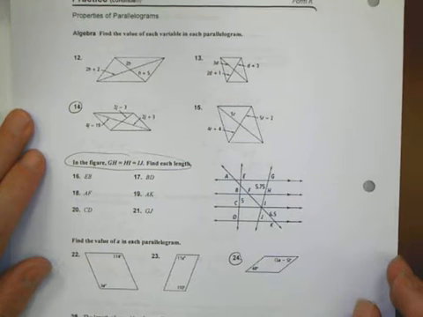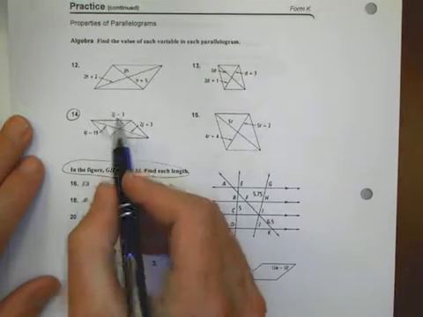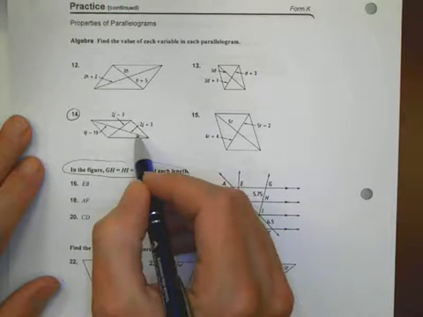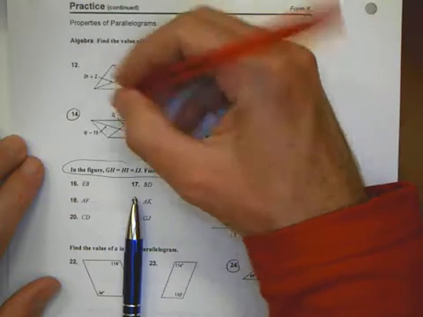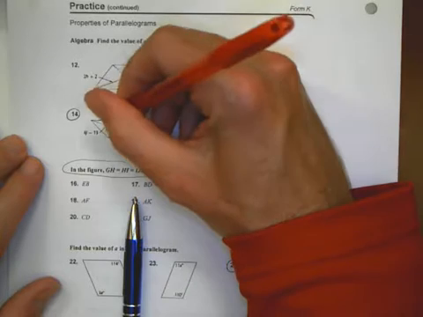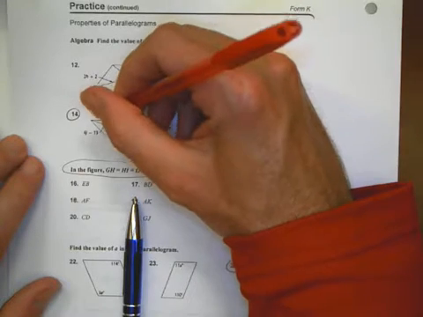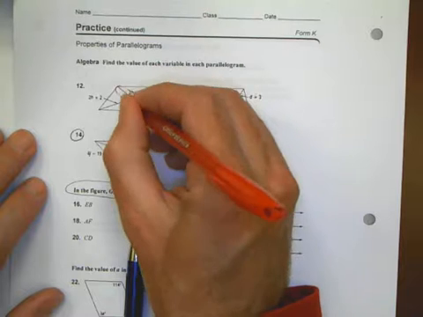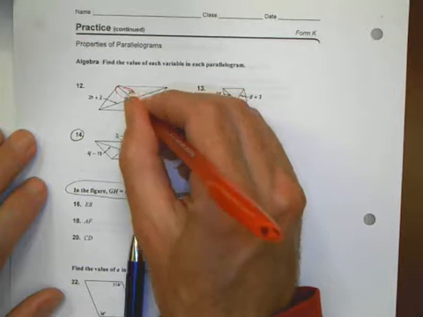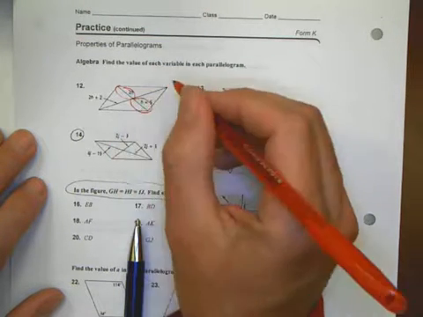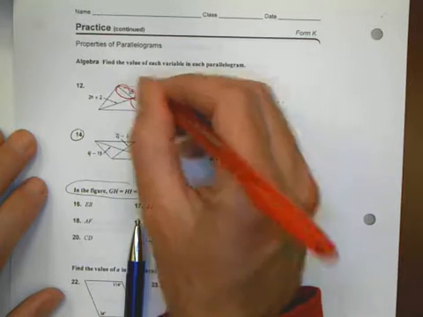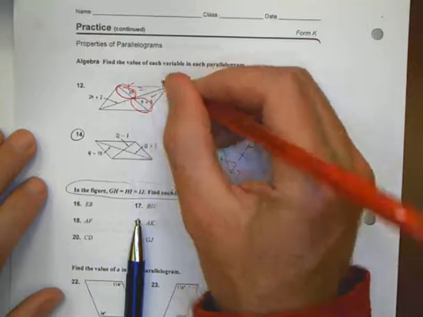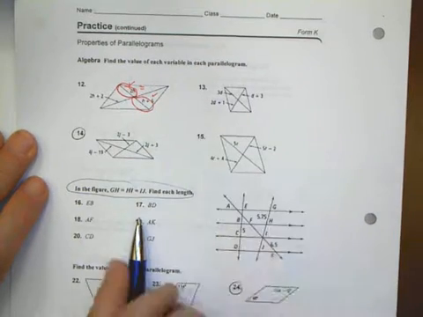One of the things we did learn about with parallelograms is that when the diagonals across the middle bisect each other, the two parts are going to be equal, meaning that this line right here, that chunk right there, will be equal to that chunk right there. So when I want to determine the missing value, I simply have to have this equal to this. So let's take a look at number 14 real quick.